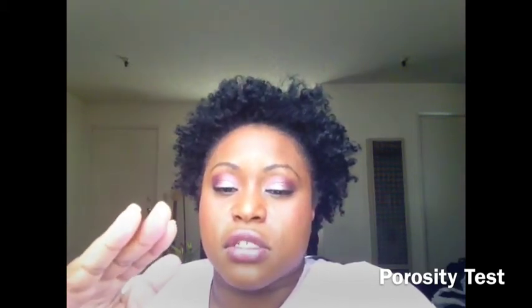Now, the way to find out if you have normal porosity hair, as it's called, if your shed hairs are in that dish and it just slowly sinks, then you have normal porosity hair.